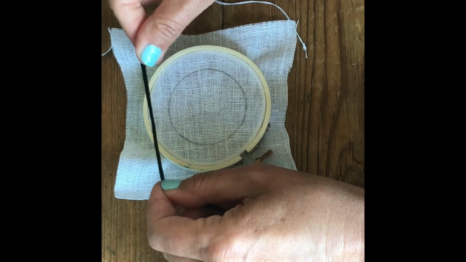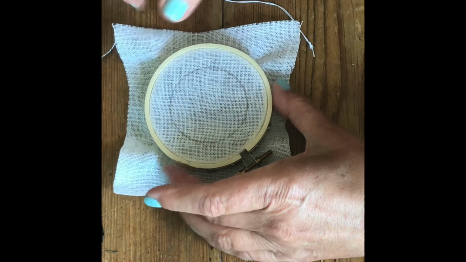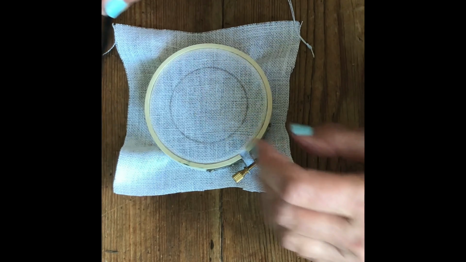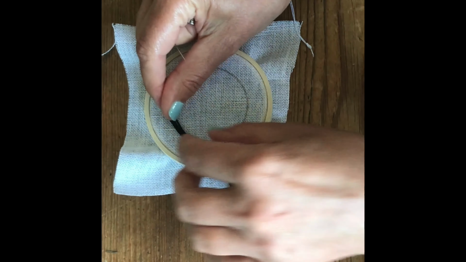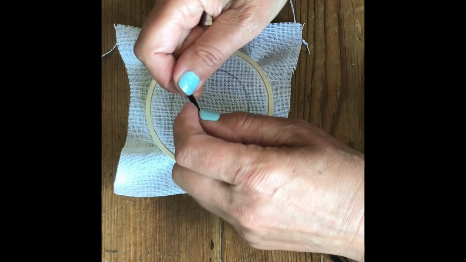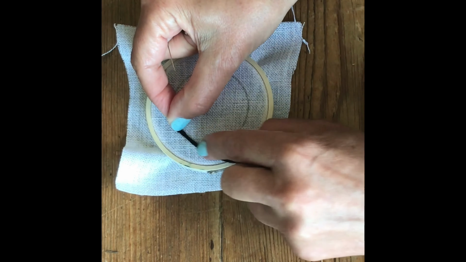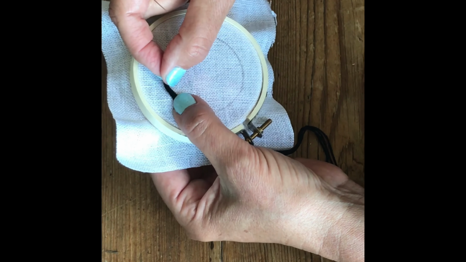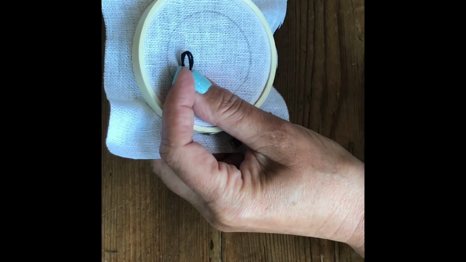So what I will do first, I will put a design on my embroidery fabric. I just drew a circle there, and then I want to attach my black thread. So I will hold it in place, and it doesn't matter really where along the way I go, and I will just come out here where my line is.